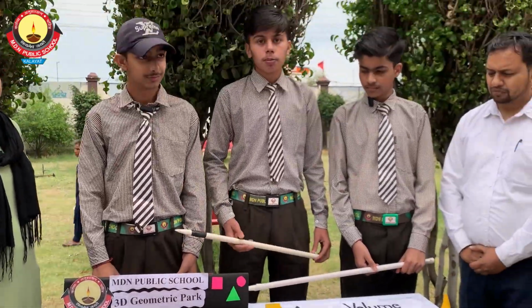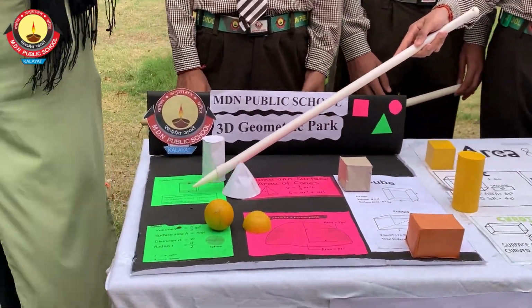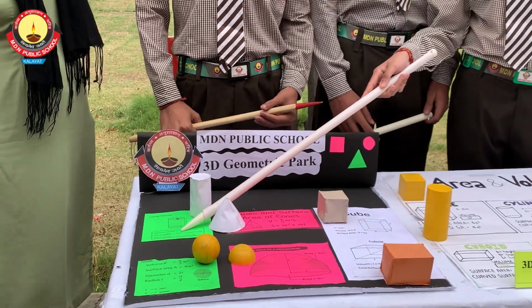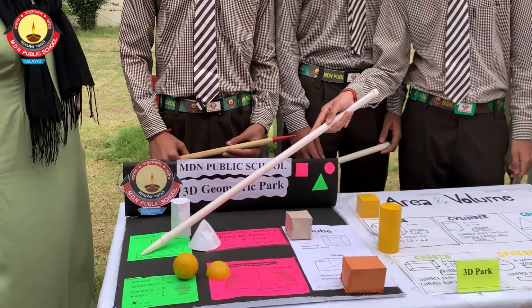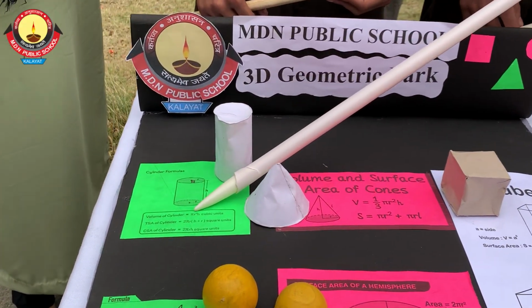Now Lokesh will tell you about the cylinder. This is a cylinder. The volume of a cylinder is pi r square h and the TSA of a cylinder is 2 pi r into h plus r, and the CSA of a cylinder is 2 pi r h, where r is radius and h is height.